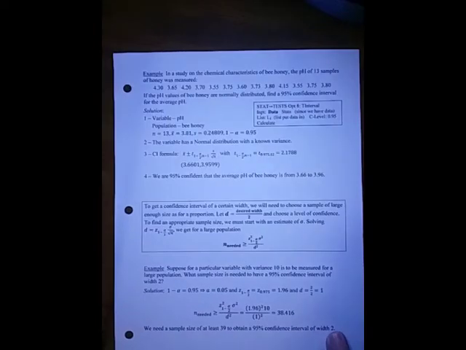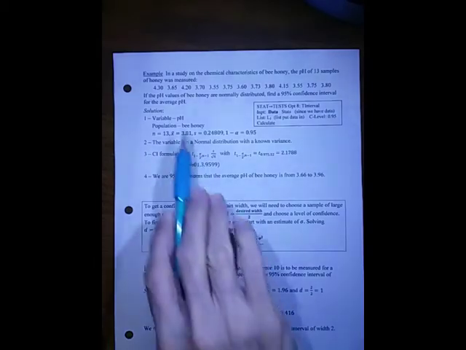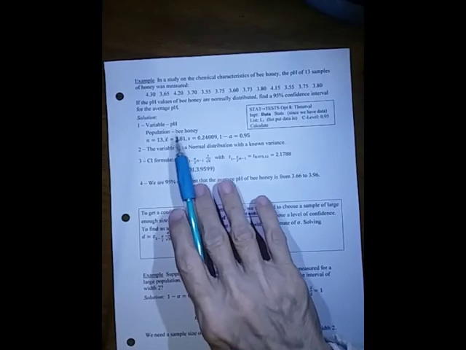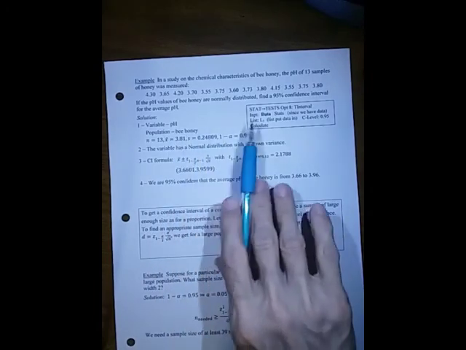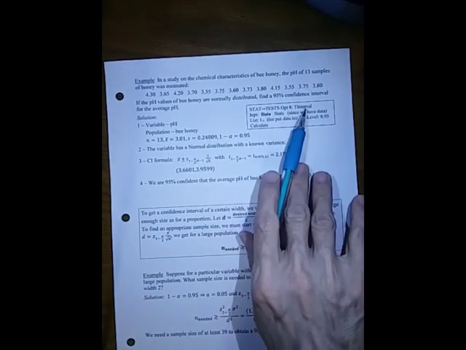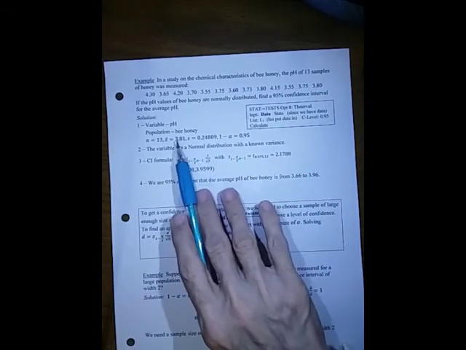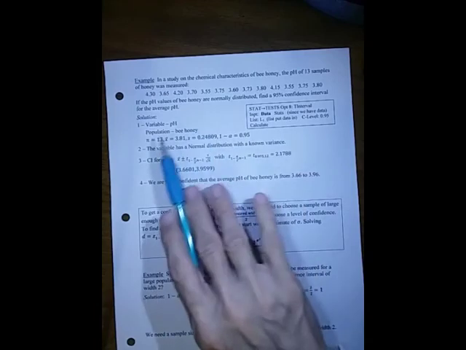In another example, it says, in a study on the chemical characteristics of bee honey, the pH of 13 samples of honey was measured, and we had the data. If the pH values of bee honey are normally distributed, find a 95% confidence interval for the average pH. So the variable is the pH, the population is bee honey. In this case, you would use option 8 for the T interval. Why? Because we have a small sample. In fact, we don't really know these yet. We would have to get that from this program.